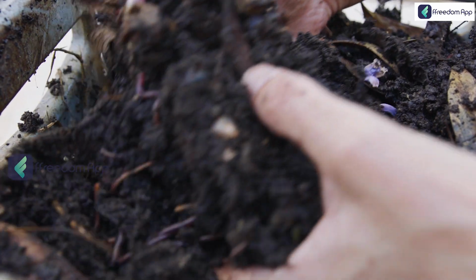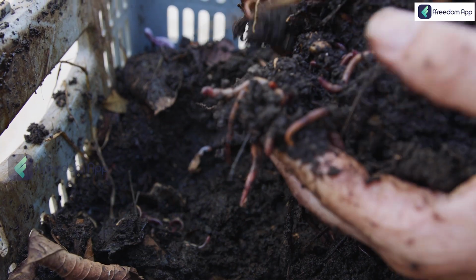Hello farmers, would you be interested to know the different types of composting and composting methods? Well, we are here today with great information.